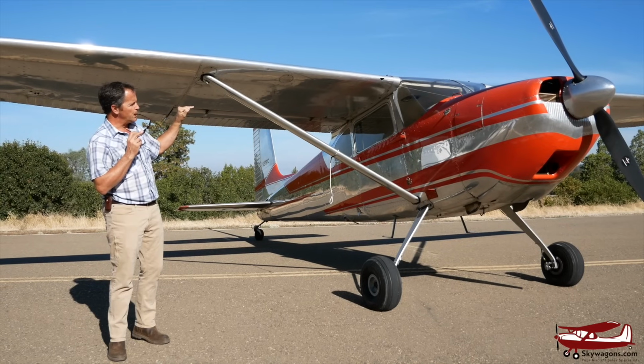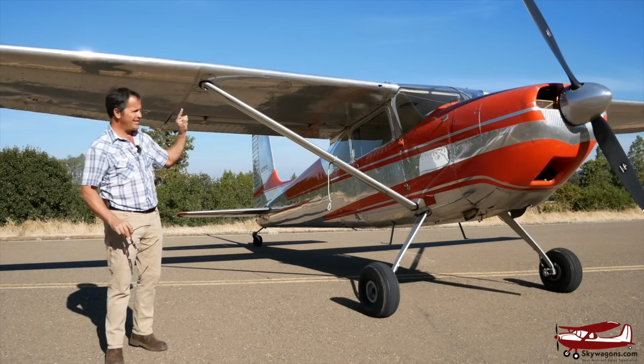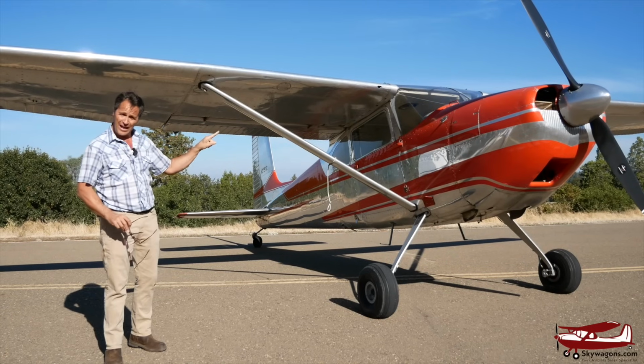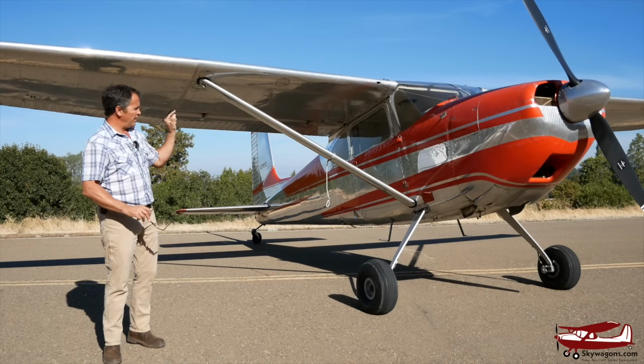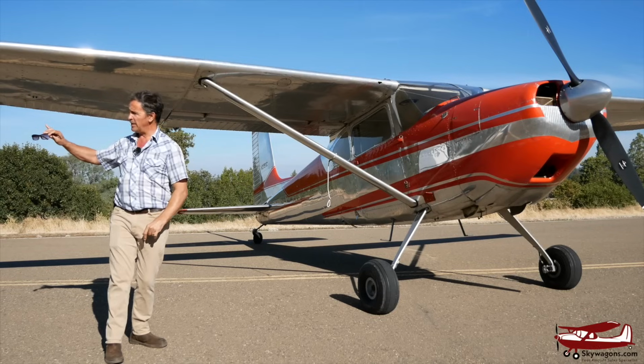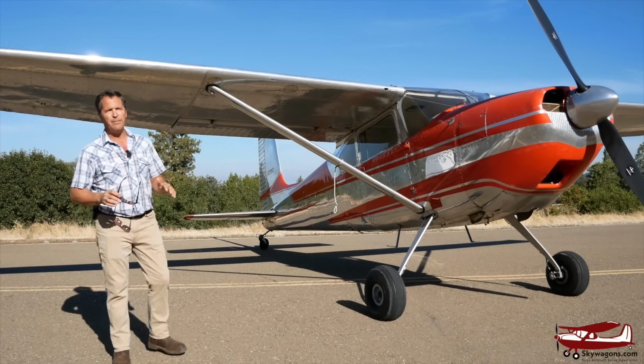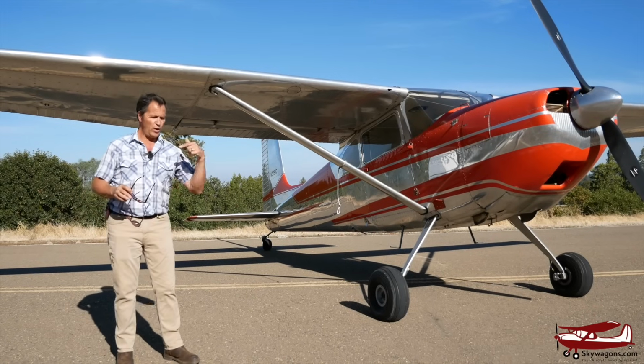50, what did it do? 59. Yes, so the 182s are identical to this plane right up until 59. So if you wanted a nose wheel or tail wheel, it's 180, 182. Nose wheel or tail wheel, it's 170, 172. And then not really the same plane, but you could argue it, 206, 185.